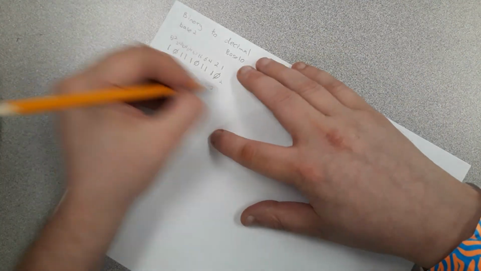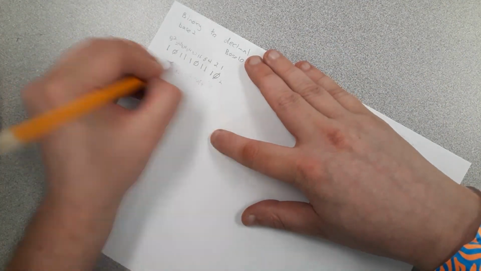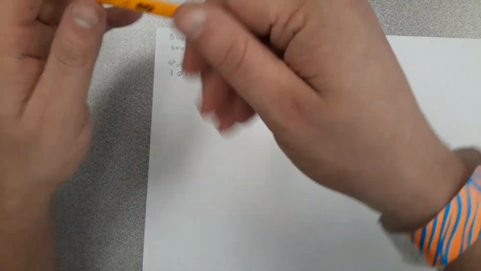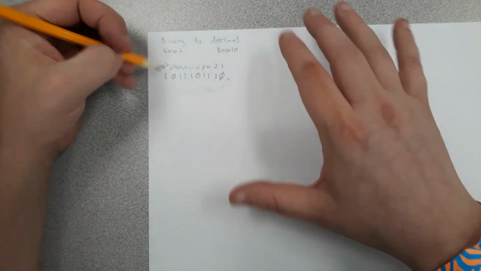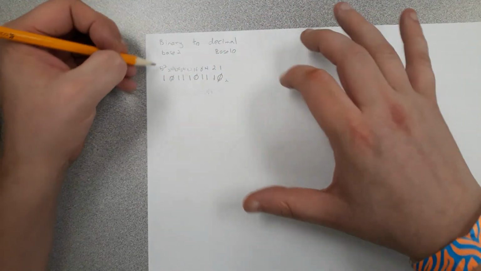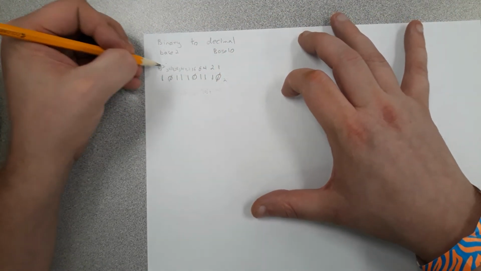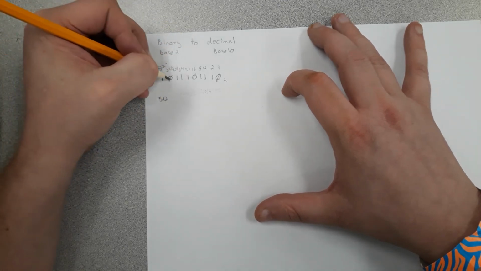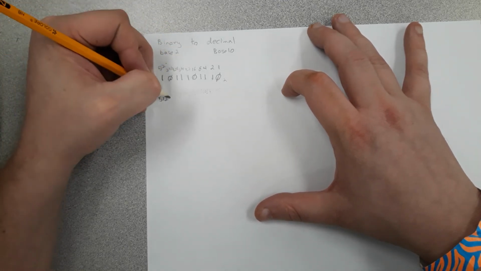Let me actually space this out a little bit. And I'm going to start from the left. And that way I can write it all out. Right? So 512, there's a 1 in that column, so I'm going to write 512. There's a 0 here, so I'm not worried about it.